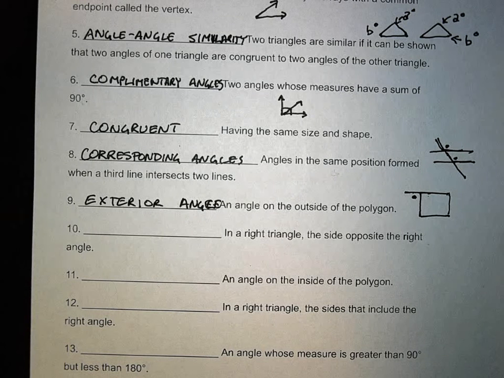Exterior angles become super useful with triangles. Because we know that if you've got a line and an angle comes off of it, the two angles that meet to make that line make up a total of how many degrees? How many degrees in a line? 180. So if I've got an exterior angle that's 105, all I've got to do is find the interior angle: subtract 105 from 180, and I get that interior angle. Does that make sense? So exterior angles are super useful.